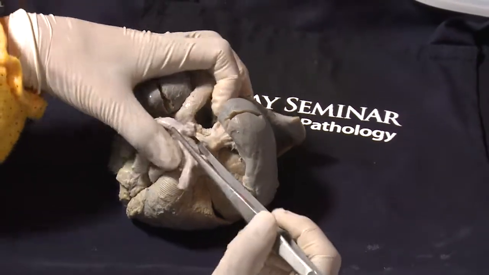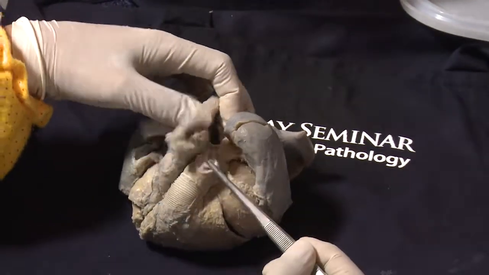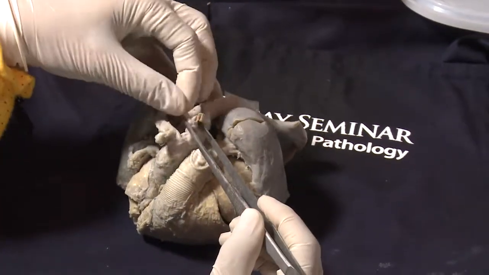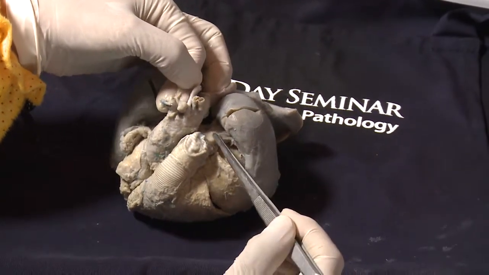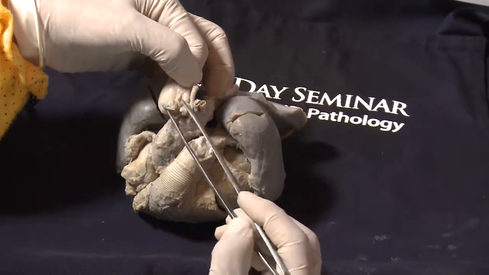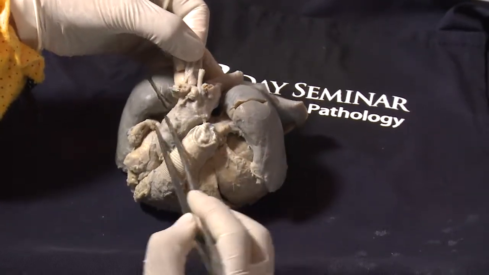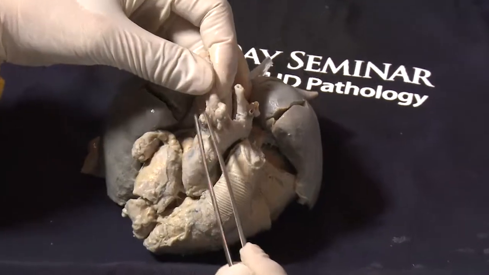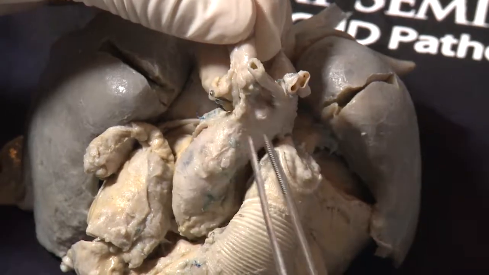Before he installed this conduit, he made a BT shunt to make this pulmonary artery bigger. So there was a two-step procedure. When he was an infant, he made a shunt from the innominate artery to the right pulmonary artery. So there was a shunt between here and here, but now it is divided to make the final corrective surgery of this patient.